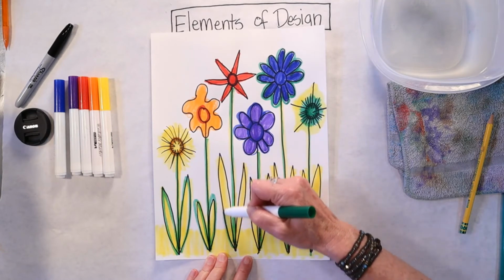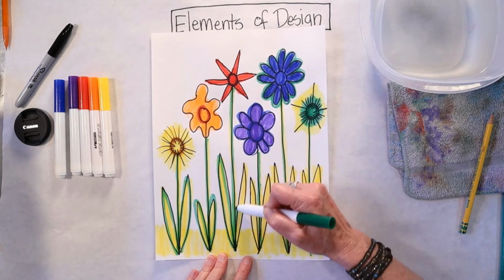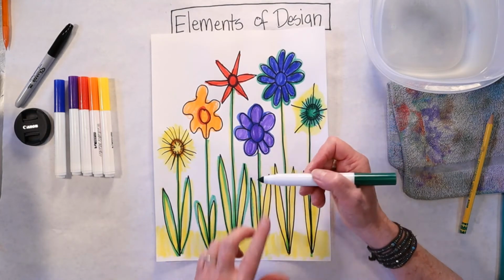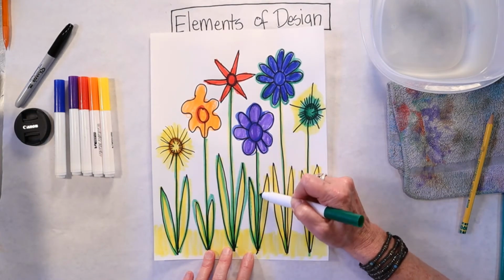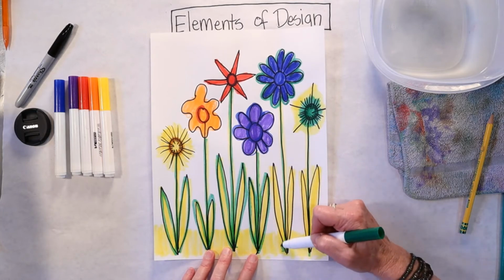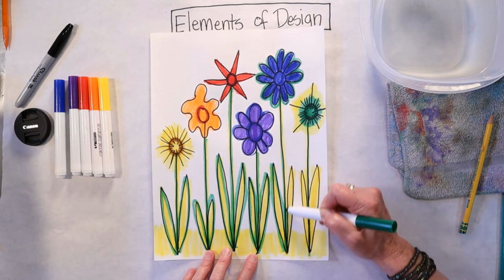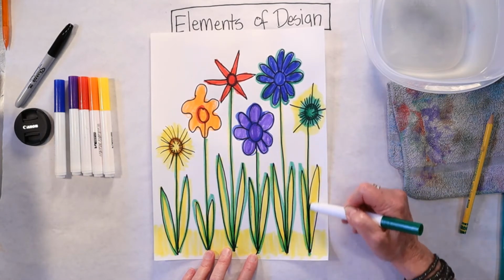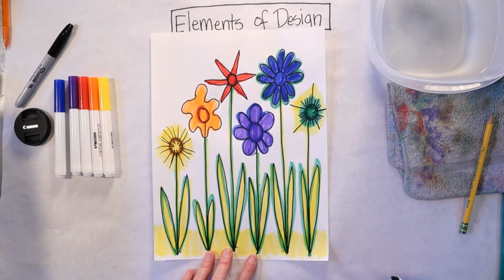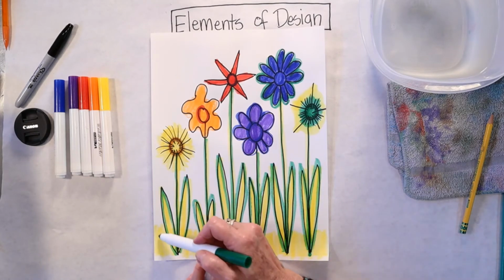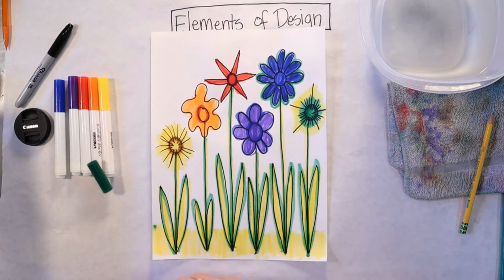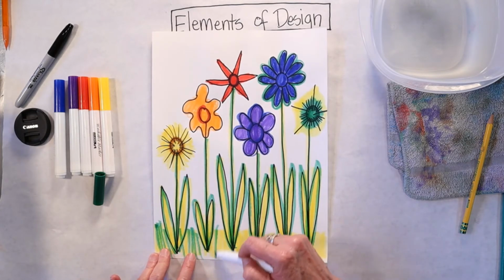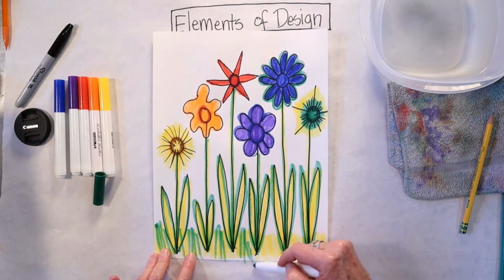You don't have to color the whole leaf in. I'm pushing kind of on the side. I like using the side because if you have these fat markers, they work really good. Now I'm going to add, whoops, my cap fell off. Now I'm going to add some lines of green in my grass. Line again.